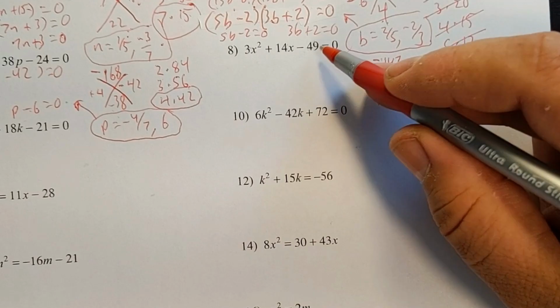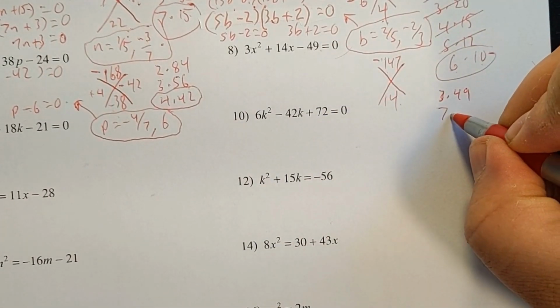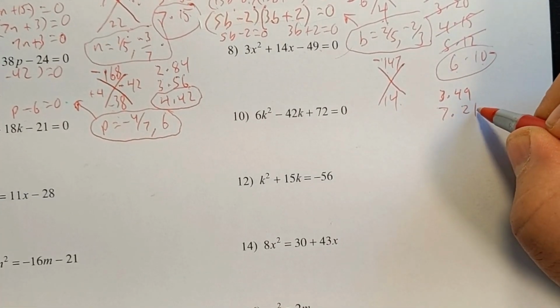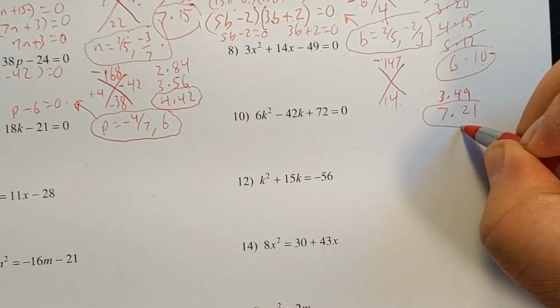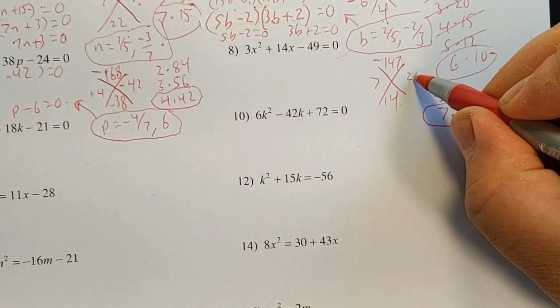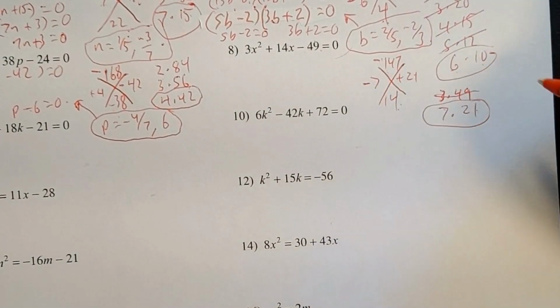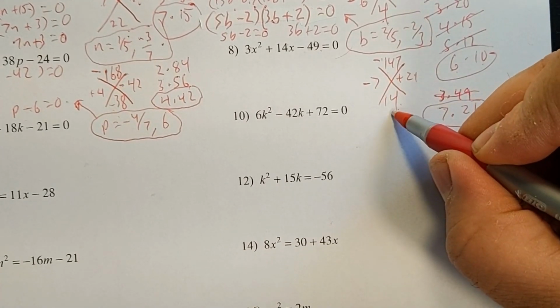7 can be divided into 49, so let's try 7. So this side would be 21. And then 7 and 21, if you subtract those, that's going to give us the 14 we're looking for. We want to combine those and get a positive 14, so the smaller one's negative and the bigger one's positive, so that the bigger one will give you the sign you're looking for.